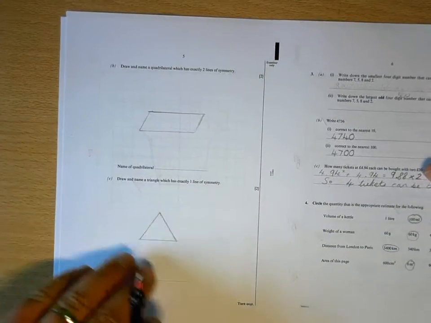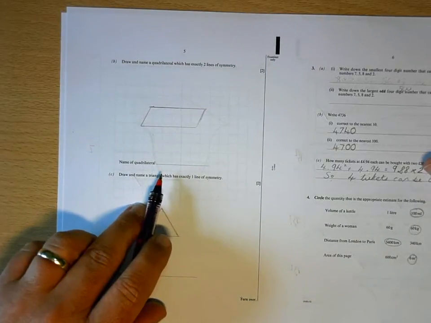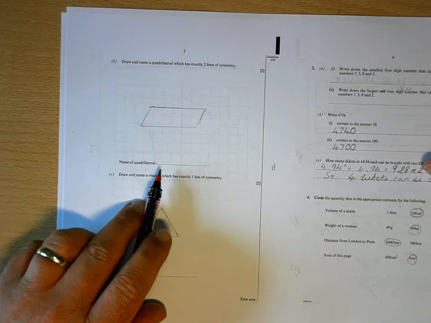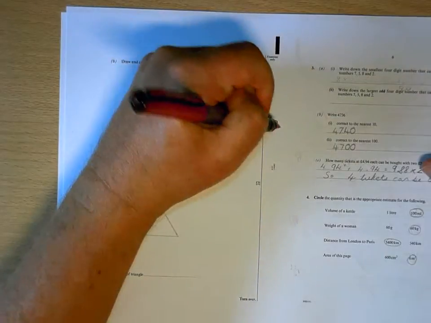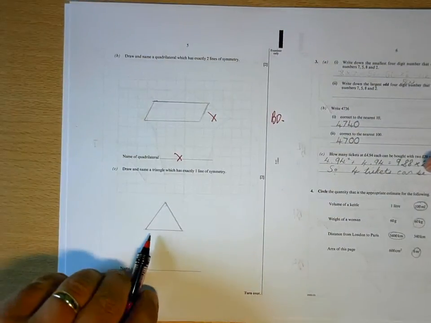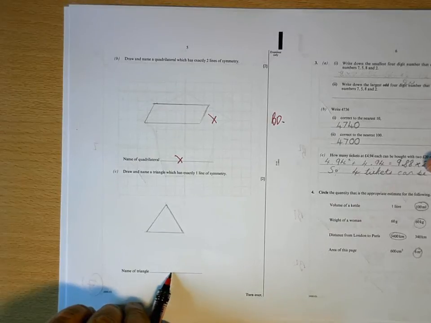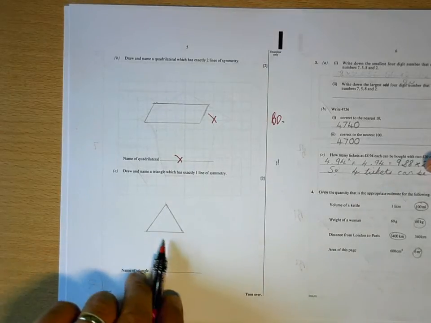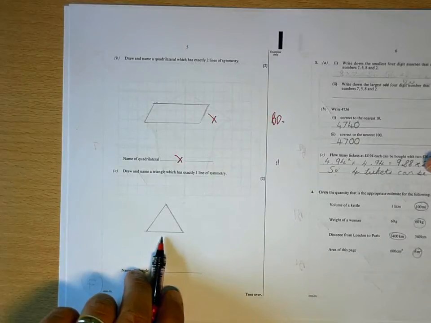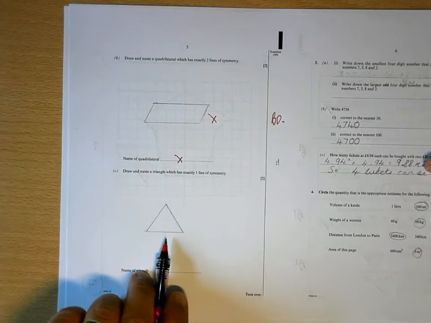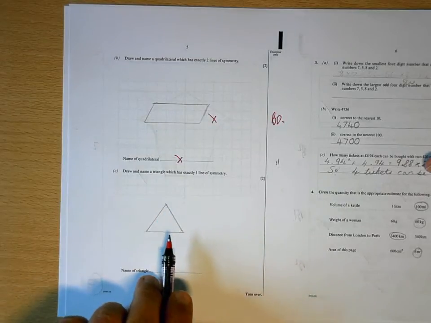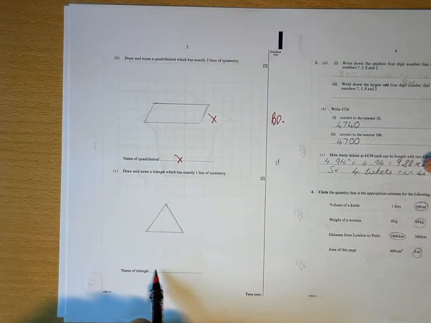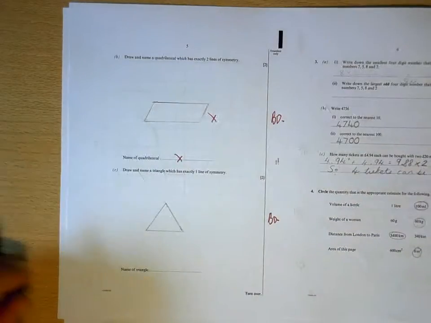Now then, this has no lines of symmetry. What you've drawn there is a parallelogram, and it hasn't got any lines of symmetry. So you haven't named it, and it's not correct anyway. And similarly with this, because you haven't told me what type of triangle it is, and it's not immediately clear from there whether it's equilateral with all sides the same length, in which case it would be wrong, because you would have 3 lines of symmetry, or an isosceles, which it should be with 2 equal sides, and then it would have 1 line of symmetry. So you're not giving me enough information there to give you any marks, I'm afraid.